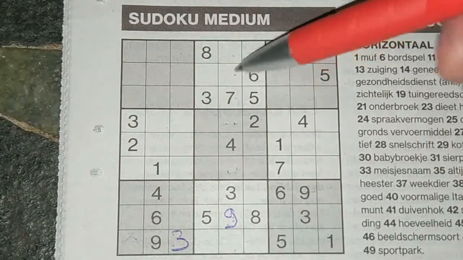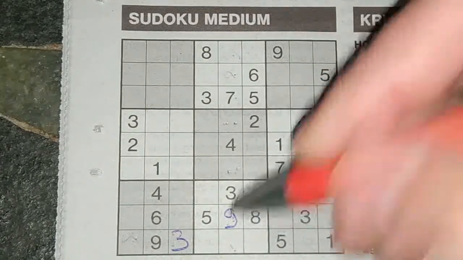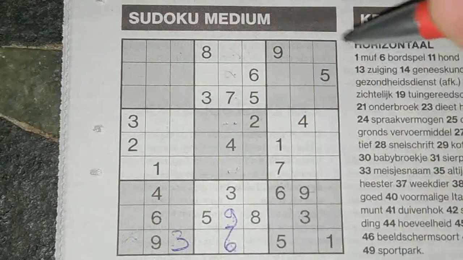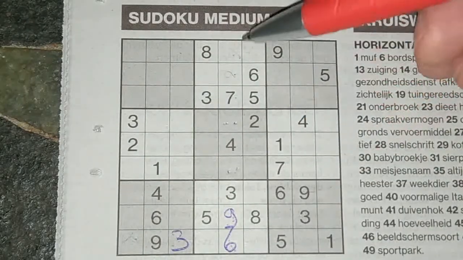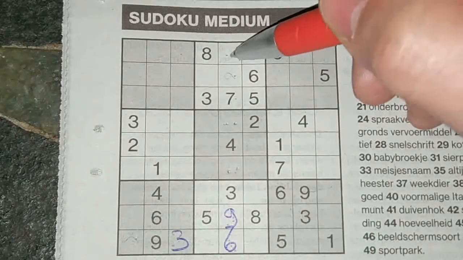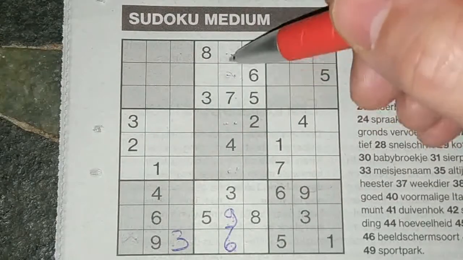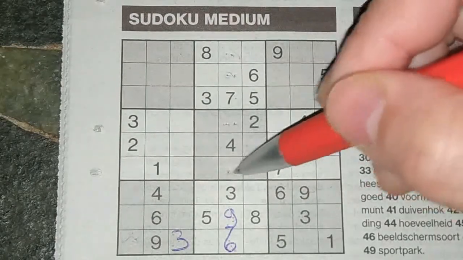I see here 6, so no 6 in these 2 boxes. The 6 should be there. So here we have 2 numbers, 1 and 2, left as a pair. 8 and 5, 8 and 5.